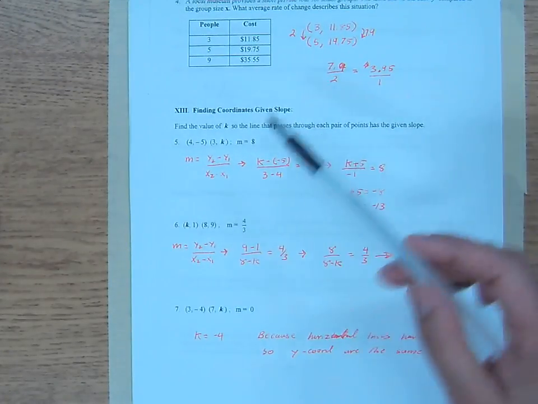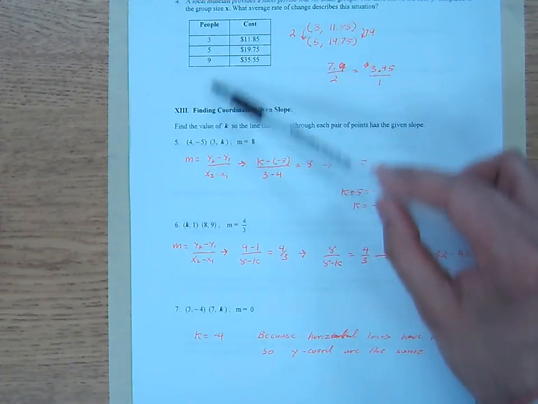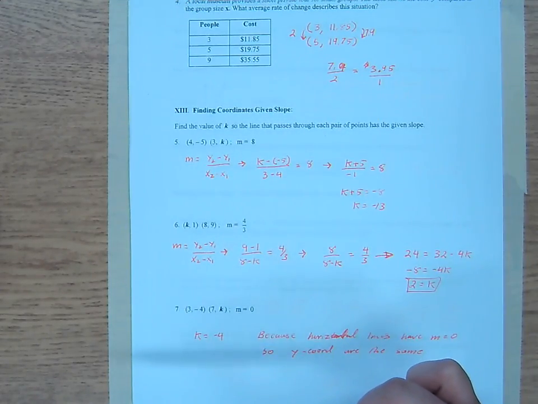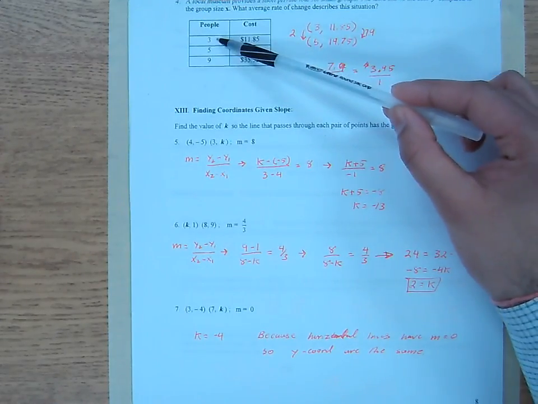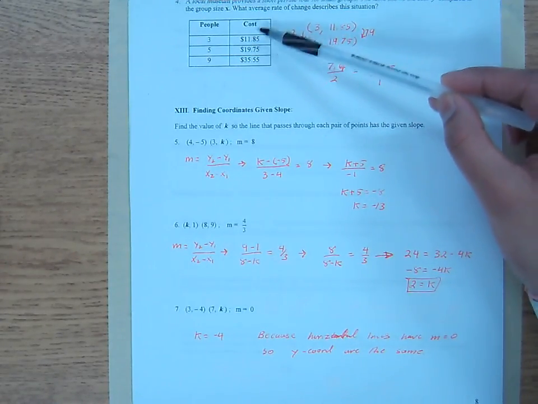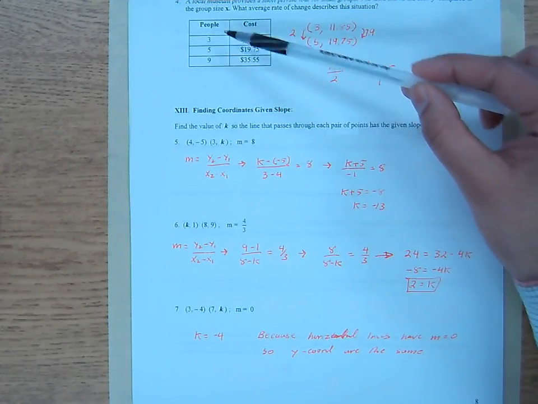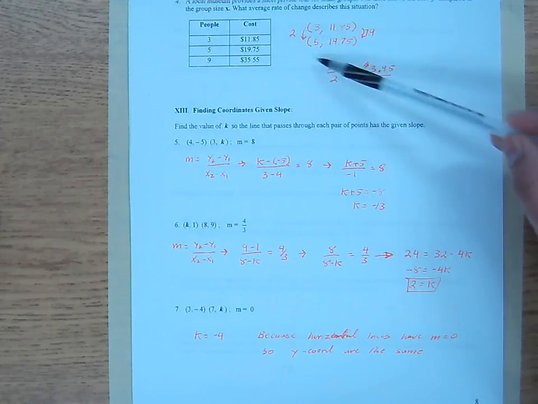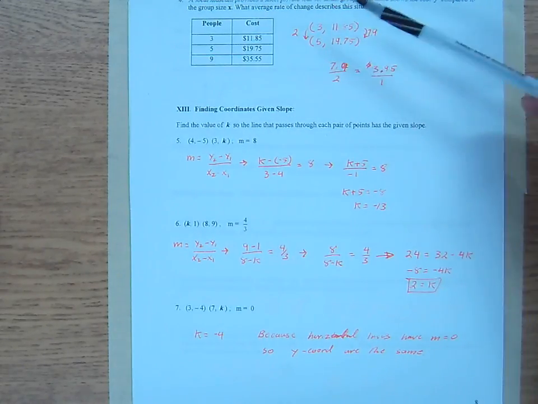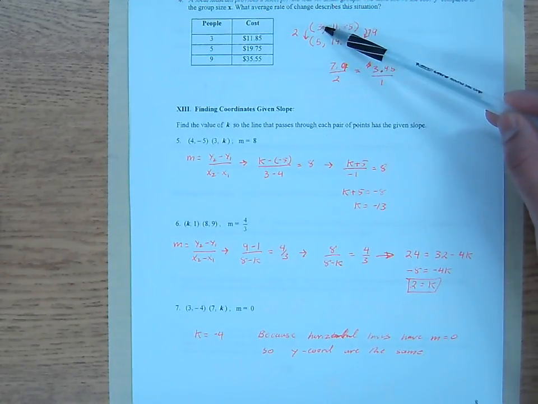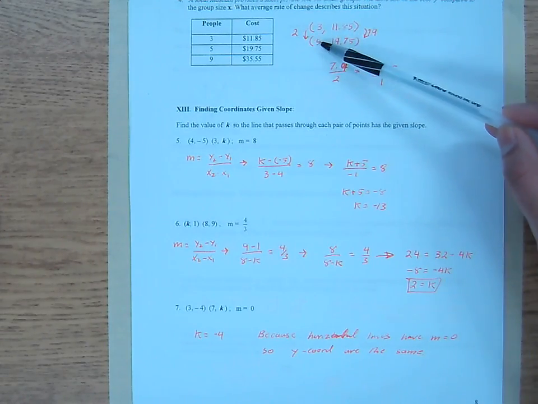Okay, last page, we've got a chart over here, people and cost for small private group tours. Again, I just take 1 point, people and cost. Again, money is usually a Y number. Time is always an X number. So go ahead and do that. I just take the first 2 points that I see, put them, and again, how do I get from 3 to 5? 3 plus 2 is equal to 5.